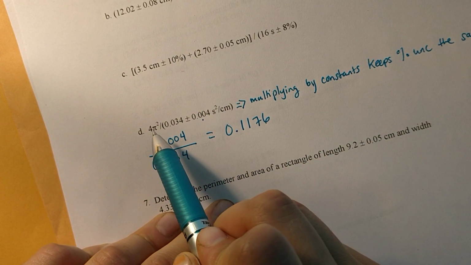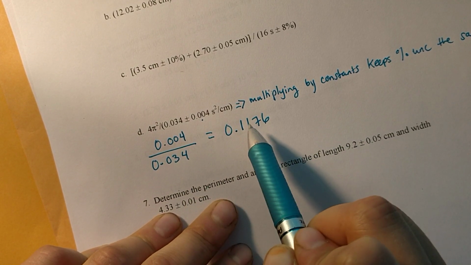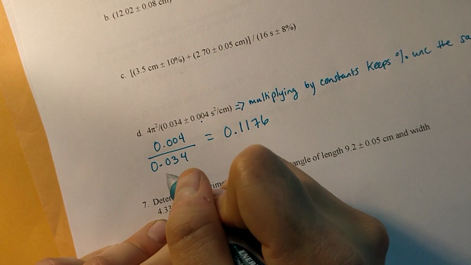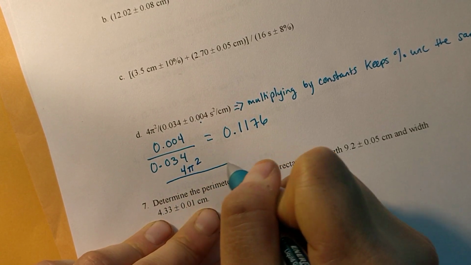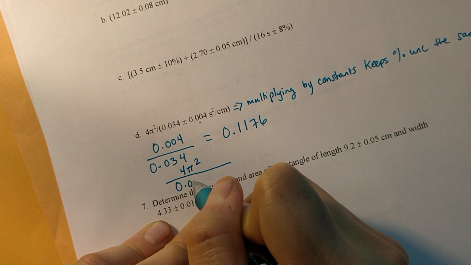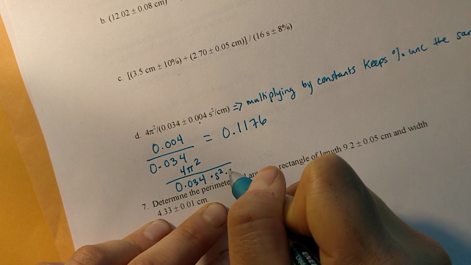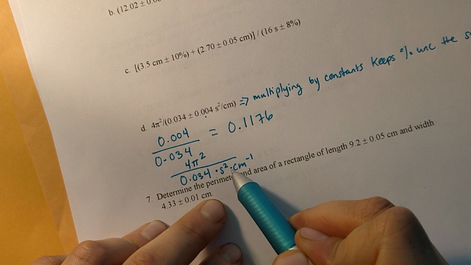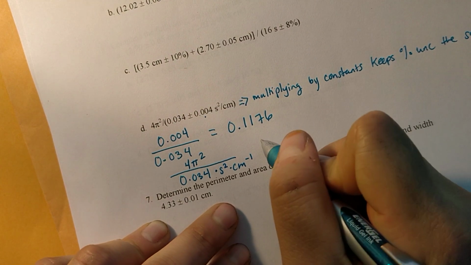So now I can do the calculation. 4 pi squared divided by 0.034. 11.76% of that is uncertain. So I now have 4 pi squared divided by 0.034, and I'll carry the units. That's seconds squared times centimeters to the minus 1 per centimeter. That's like saying this, seconds squared times centimeters to the negative 1.